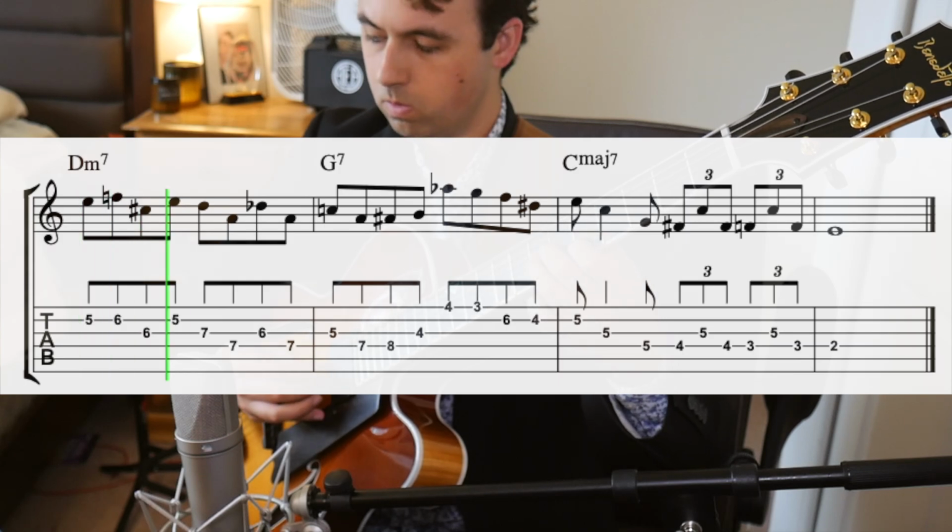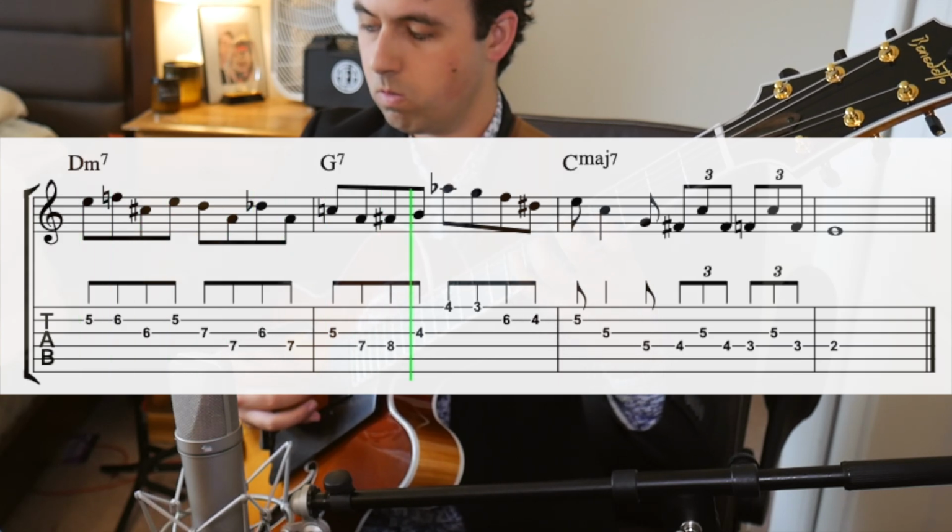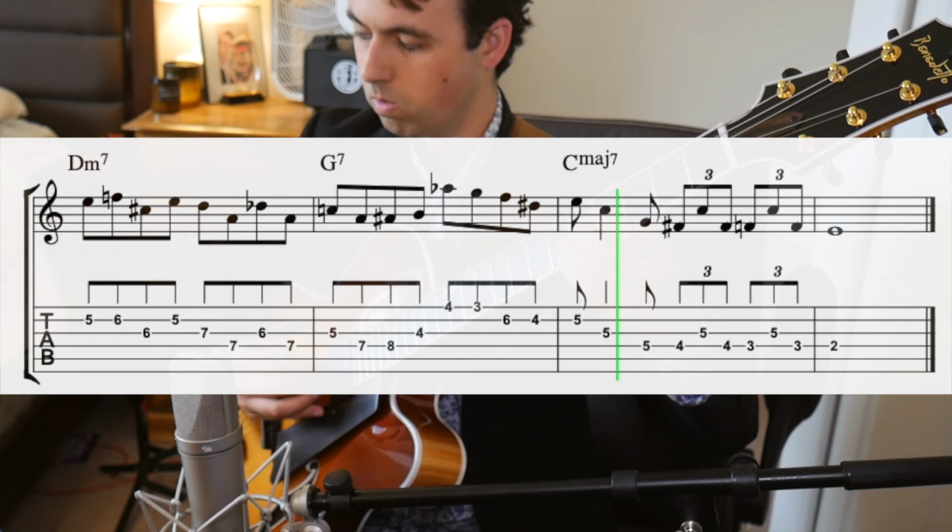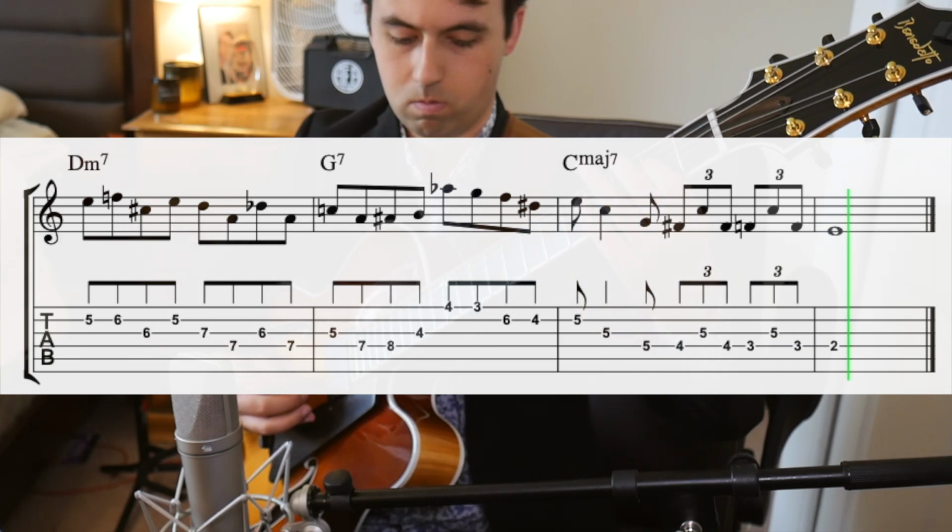Or if you were playing this over a major 2-5-1, it would probably sound something like this. They both work really great and are really quintessential in having the sound of jazz language in your playing.